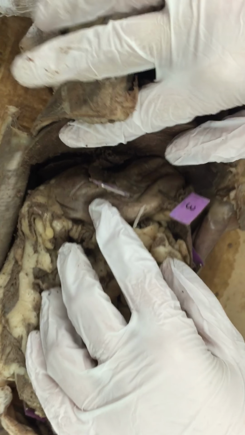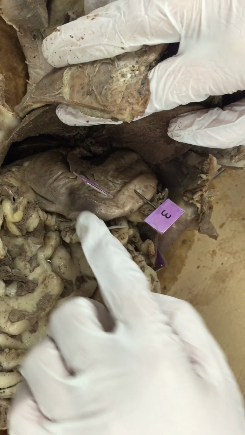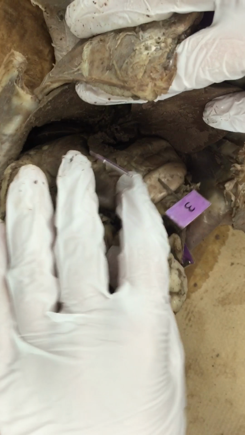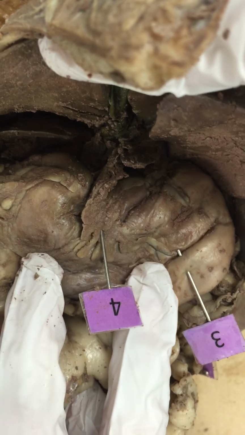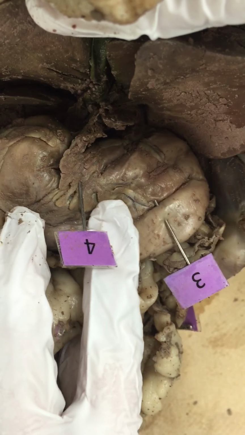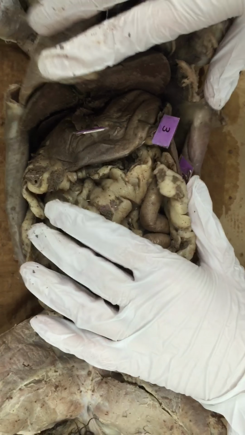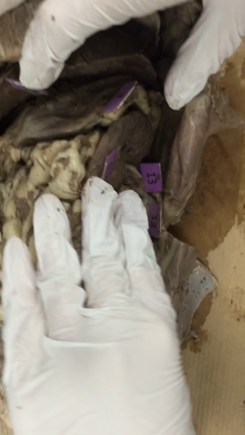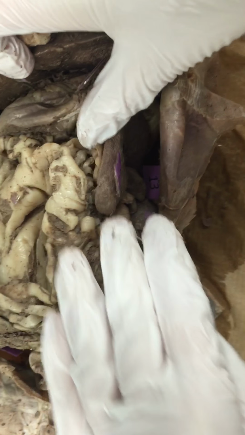Next, if you'll pull back the liver, we have your stomach, which is a sac that goes all the way around, and on that sac is your pancreas, which has little finger-like things, which are just blood vessels. And then for number 5 over here, you'll see is your spleen. It's kind of a bean-shaped organ.